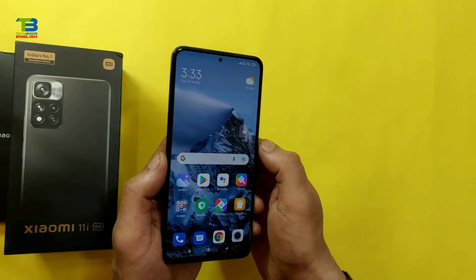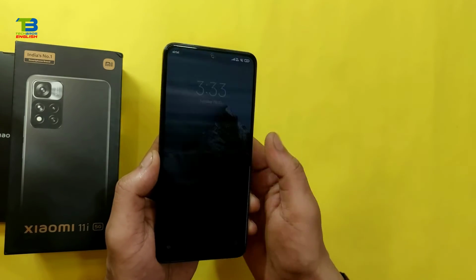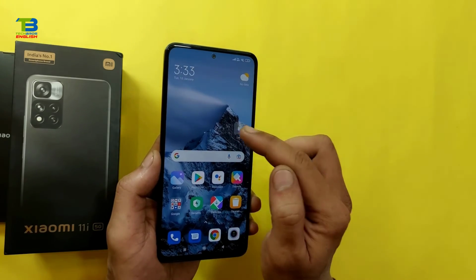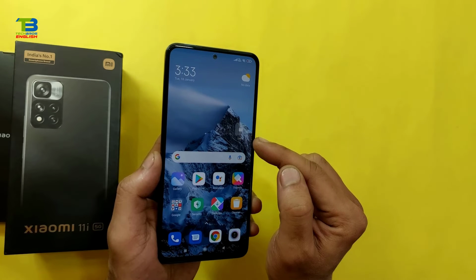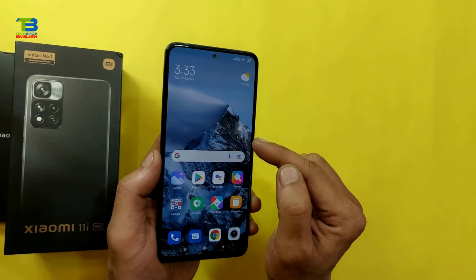With the help of this lock button, guys, you can lock your mobile without pressing power button. It is very helpful to you. So this is very important setting for you guys. If you want to lock your mobile, then you can lock your mobile without pressing power button.